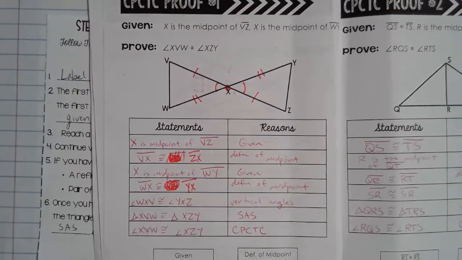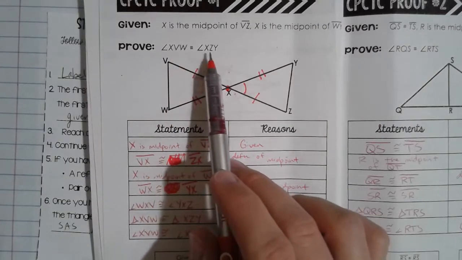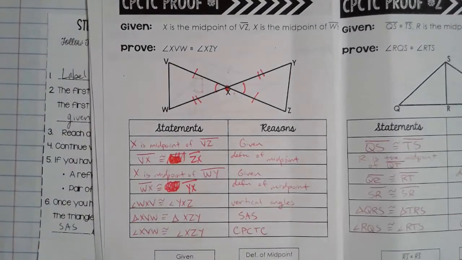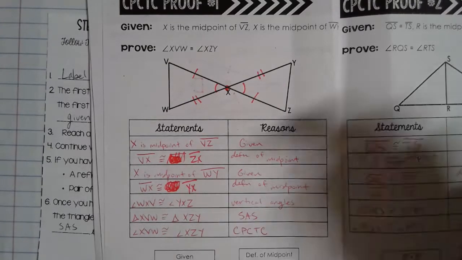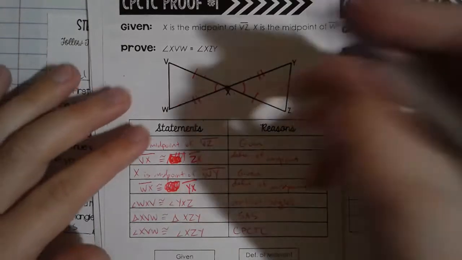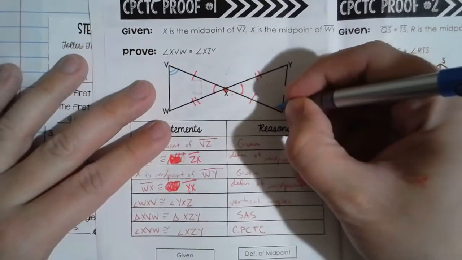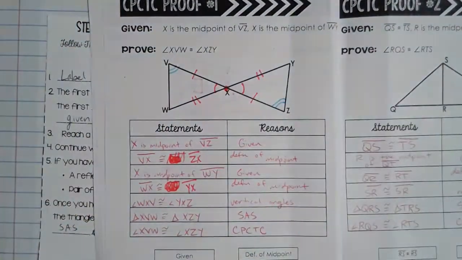So now the thing that I set out to prove originally: angle XVW is congruent to angle XZY. Okay, so the two angles that they wanted me to prove congruent, and I'll do it in different colors just so we have it marked very clearly. So angle XVW is up here, and angle XZY is down here.